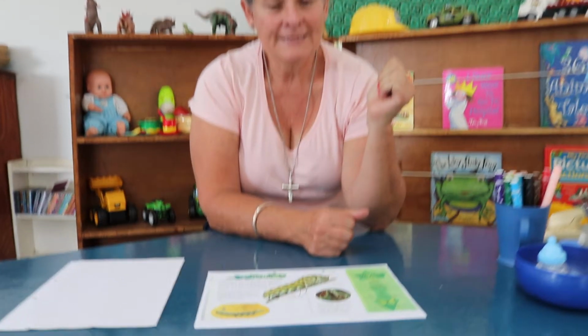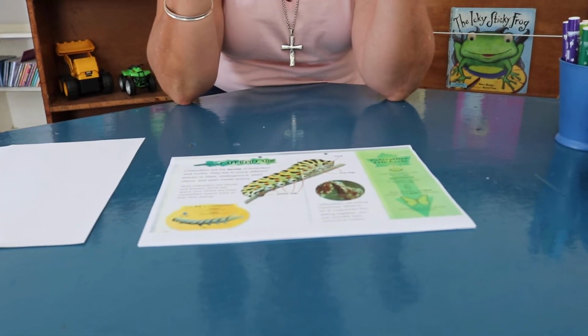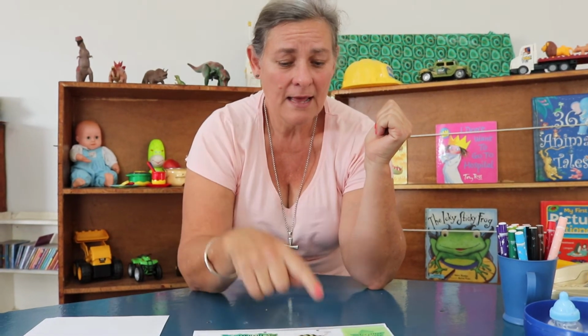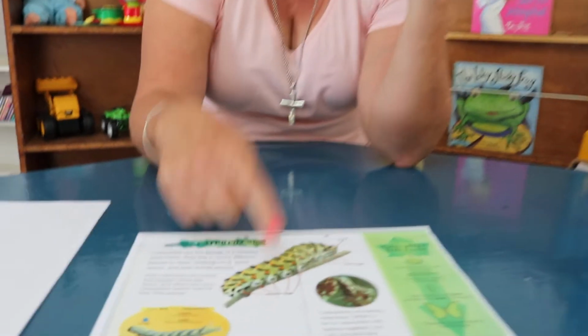The caterpillar is whose baby? The caterpillar is the butterfly's baby, yes. Now, the caterpillar has 2 kinds of legs. Do you remember? He has true legs and sucker legs. That's right.